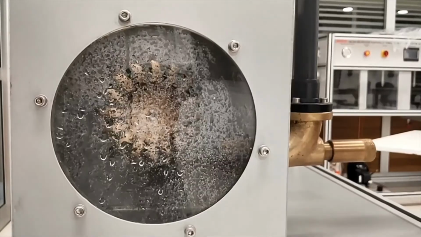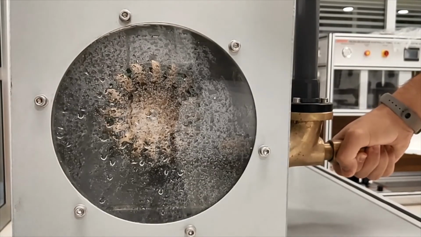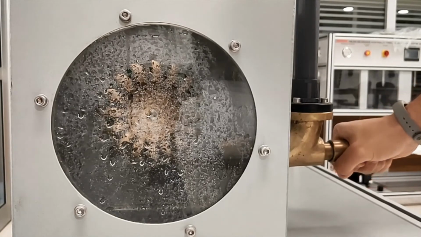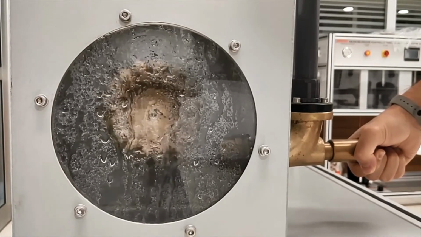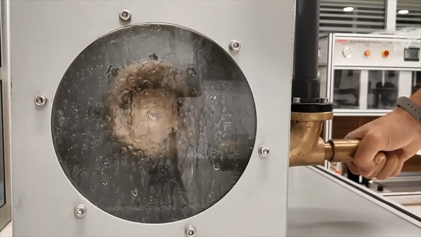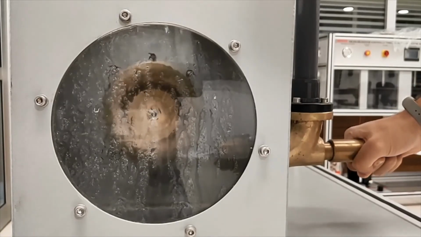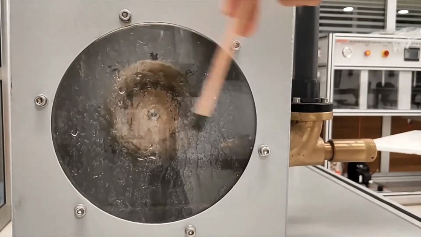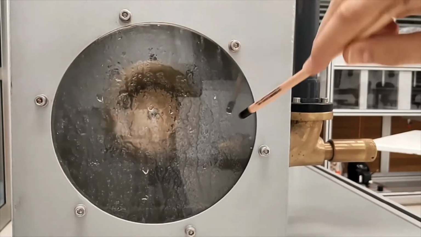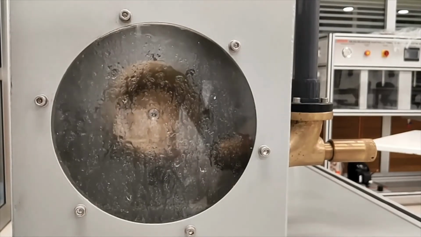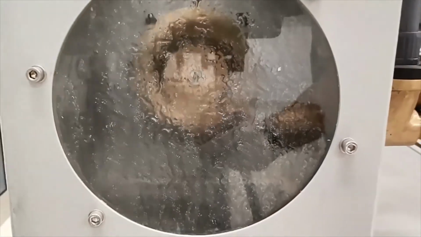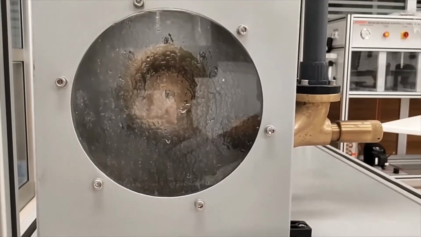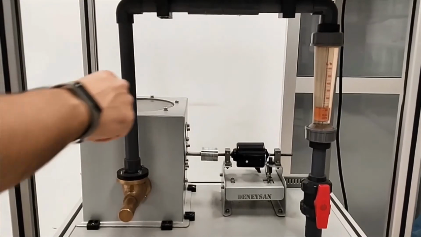The water started to come out of the nozzle and hit the turbine buckets. However, since its flow rate is low, it cannot turn the turbine yet. With the help of the penstock or adjustment valve behind the nozzle, the flow rate can be increased and the water hits the turbine bucket faster, and so our turbine starts to move when it gets enough impact force. As you can see, the turbine is moving.